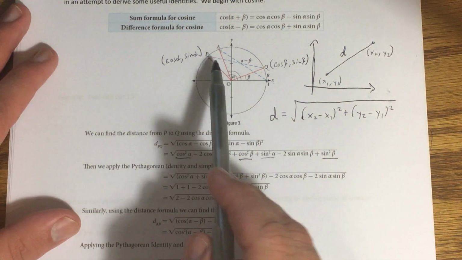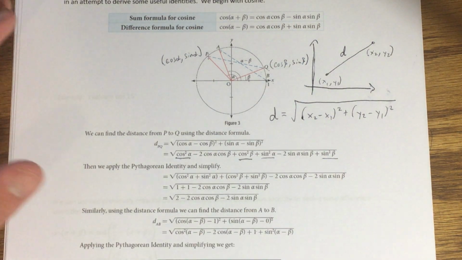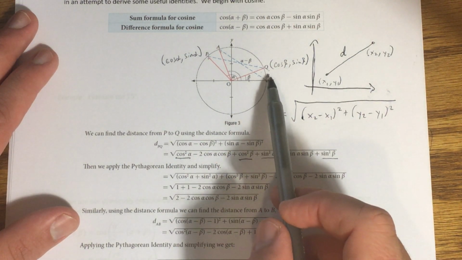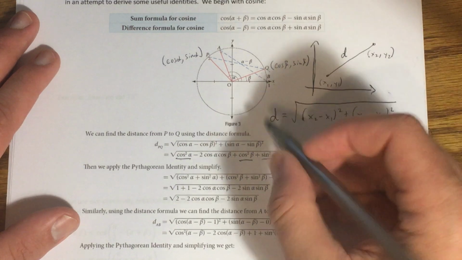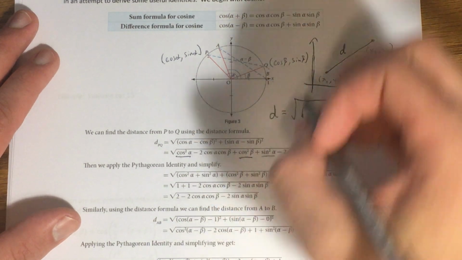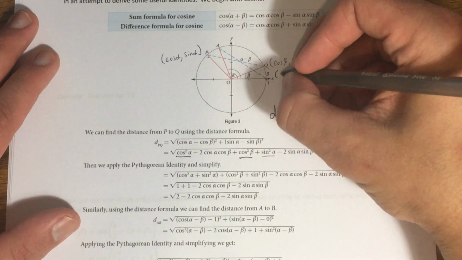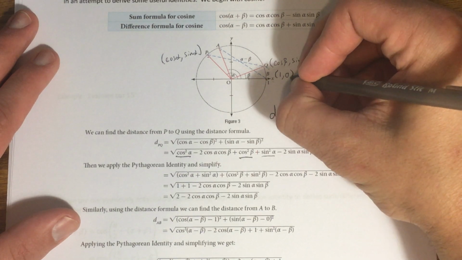In order to use the distance formula on points A and B, we need coordinates for those points. What are the coordinates of point B? Well, I mentioned a little while ago, because it's on the positive x-axis and it's on the unit circle, its coordinates have to be the point (1, 0).